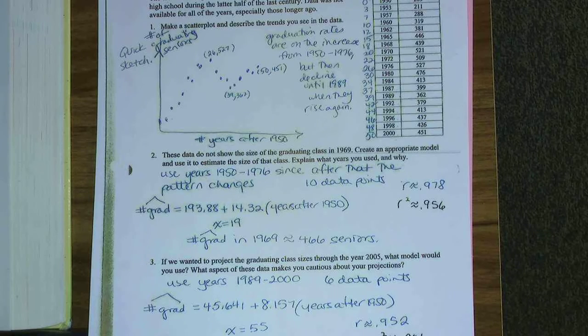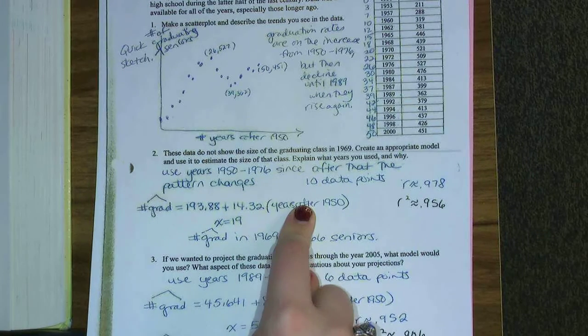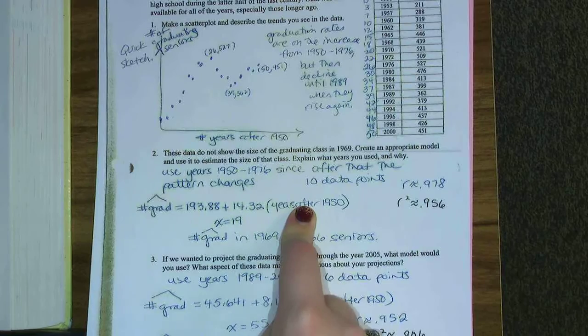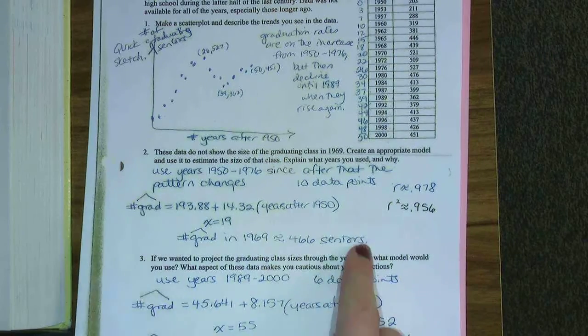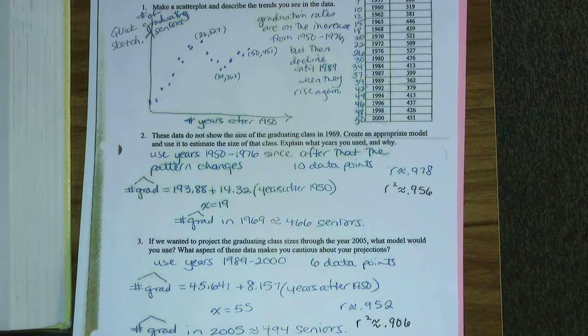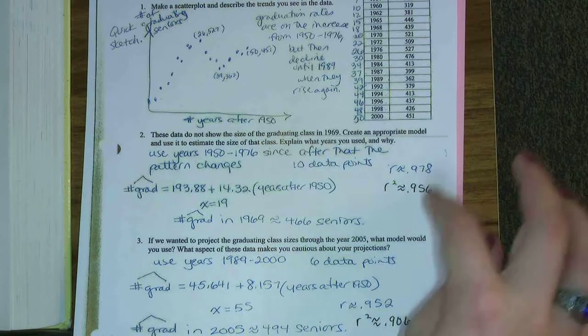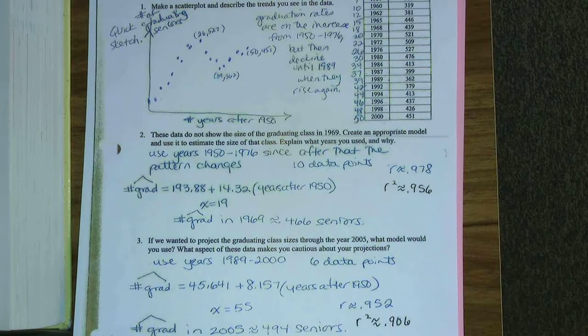Yeah, so LinReg will get that for you, and then basically wherever X is, you'd type in the number of years, so 1969, so you'd put 19 in there, and then you'd get it out, and it would be about 466 seniors for that particular year. And then obviously you could write down your R and your R squared there as well.